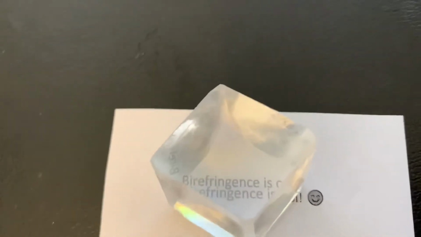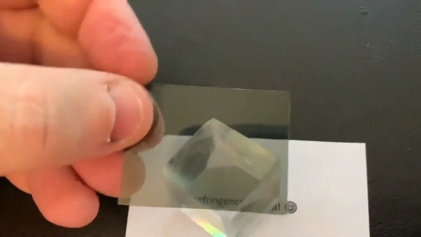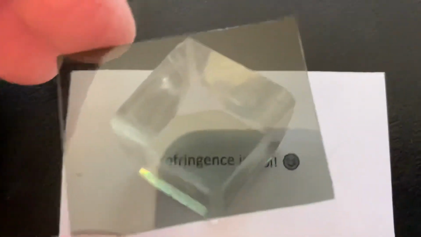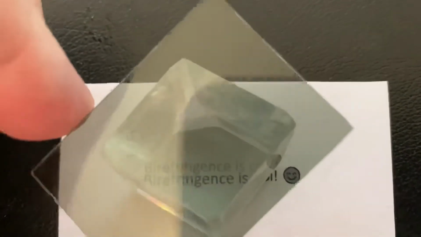So if I take a polarizing sheet, and here is one here, I can rest the polarizing sheet on the top, and watch what happens to the two images when I have this polarizing sheet. So there's the polarizing sheet out of the way. Here's the polarizing sheet.